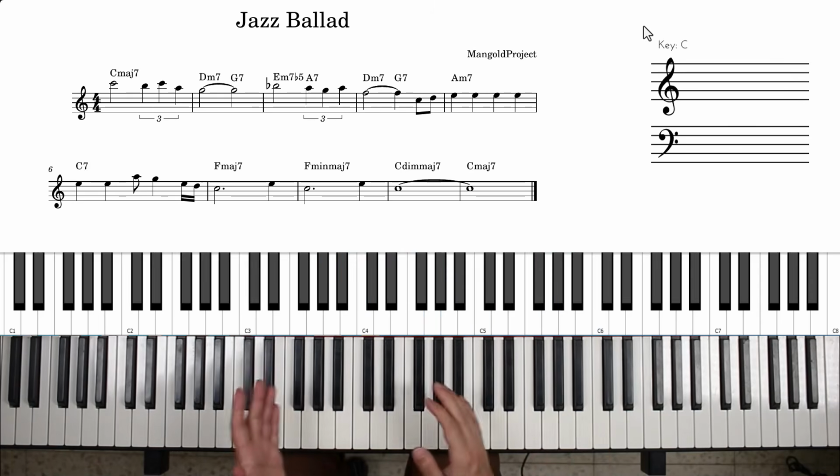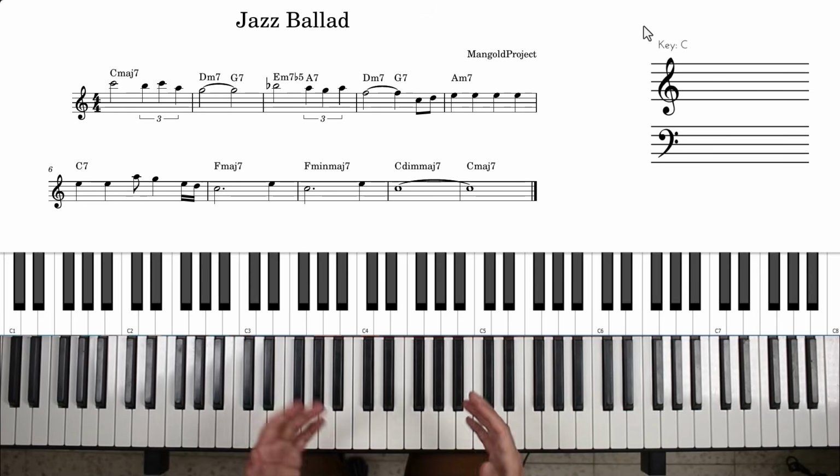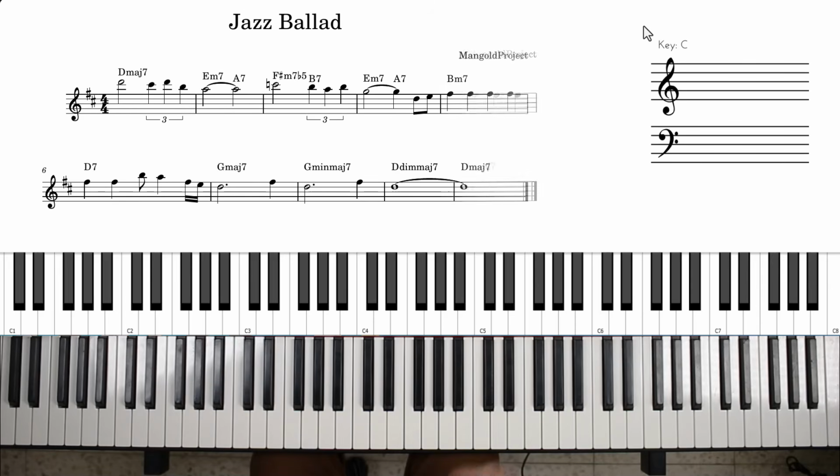For example, I can take the ballad that I just played and I can move each chord and each note in the melody up two semitones. So a C major 7 becomes a D major 7. A D minor 7 becomes an E minor 7. A G dominant 7 becomes an A dominant 7, and so on and so on. And then just play this.